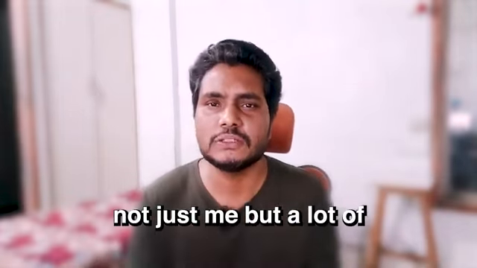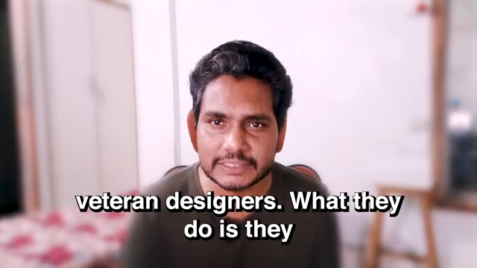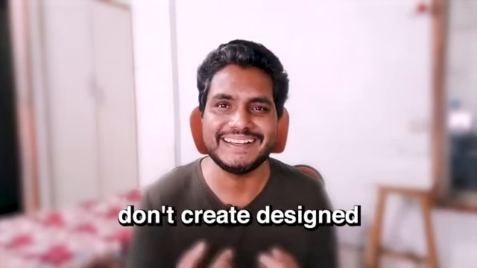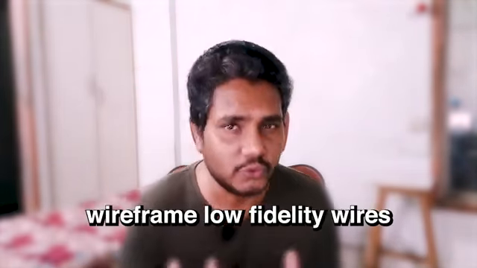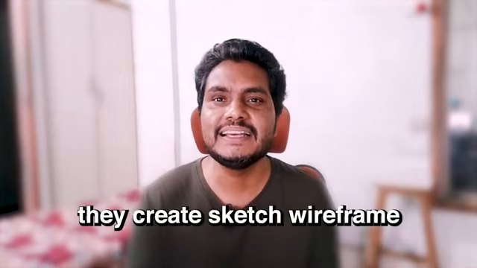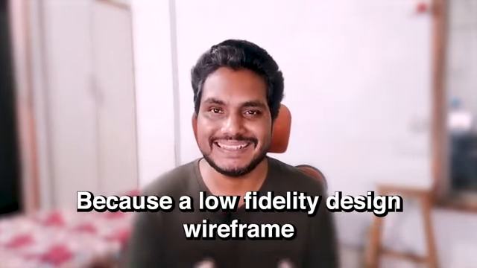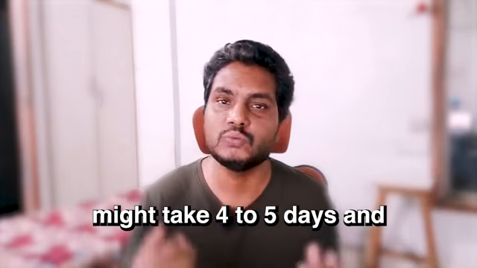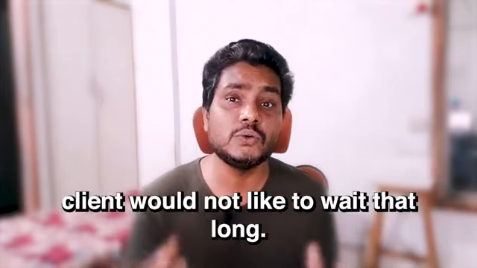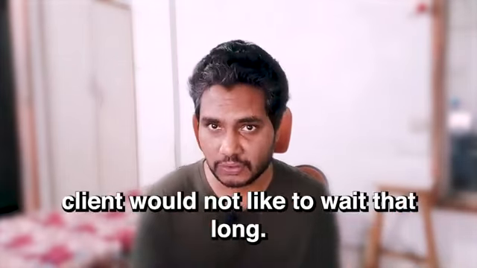Not just me, but a lot of veteran designers, what they do is they don't create a designed, low fidelity wireframe. They create a sketch wireframe, because a low fidelity design wireframe might take 4 to 5 days, and the client would not like to wait that long.